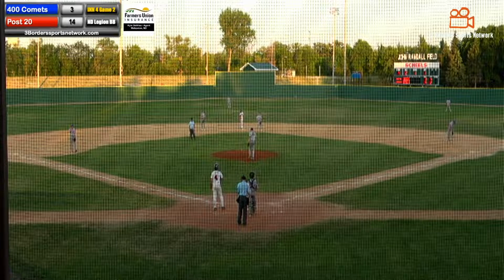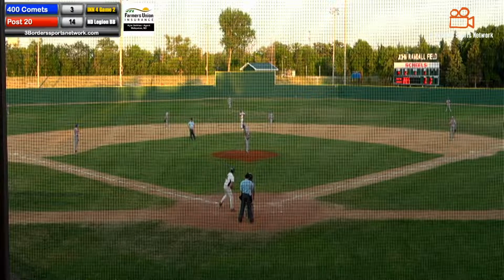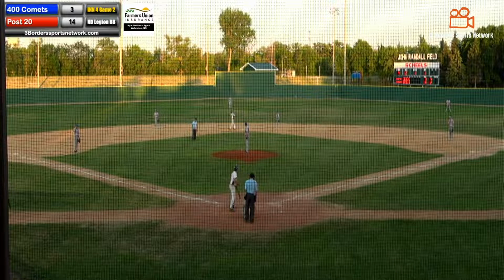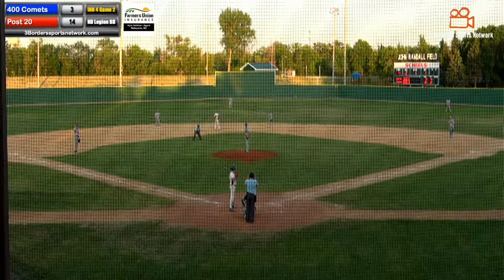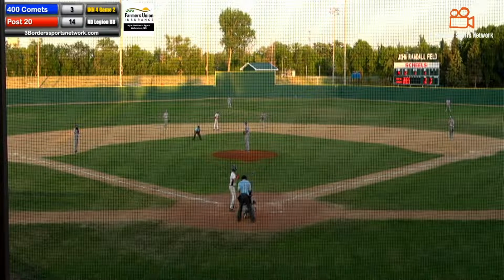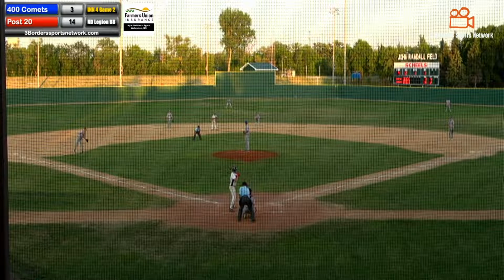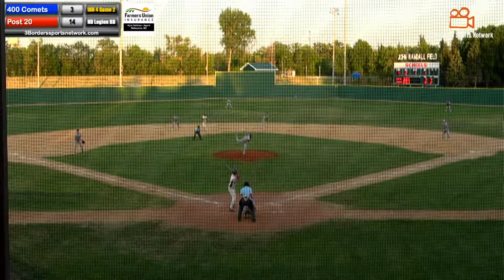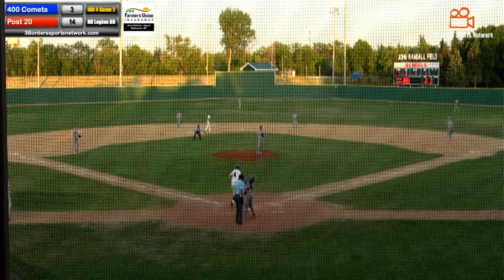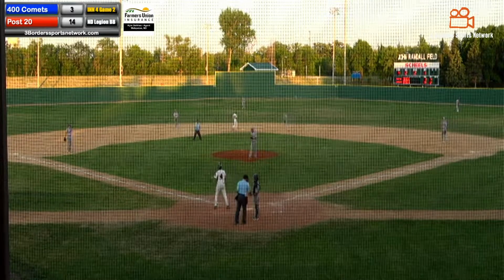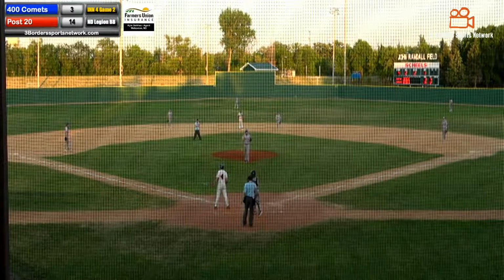It's ball 2. A lot of offense tonight. 14 in this one and 16 runs in the first game. Wamry ahead in the count to Olschmidt, and that one's fouled back into the net. So it's 2-2.